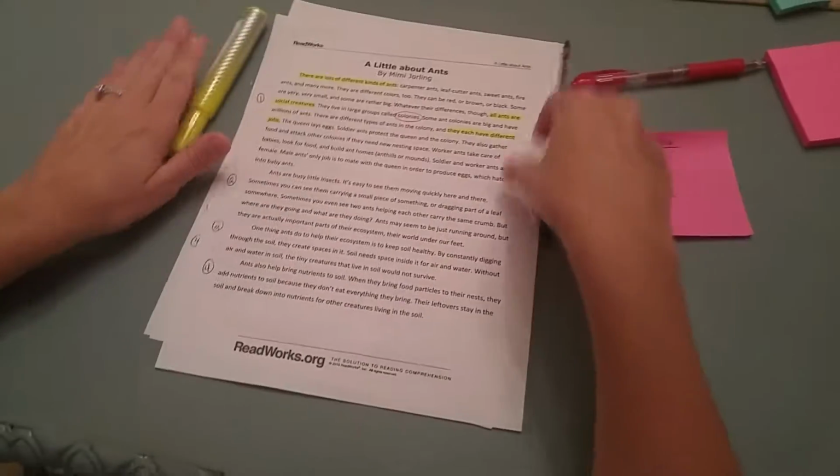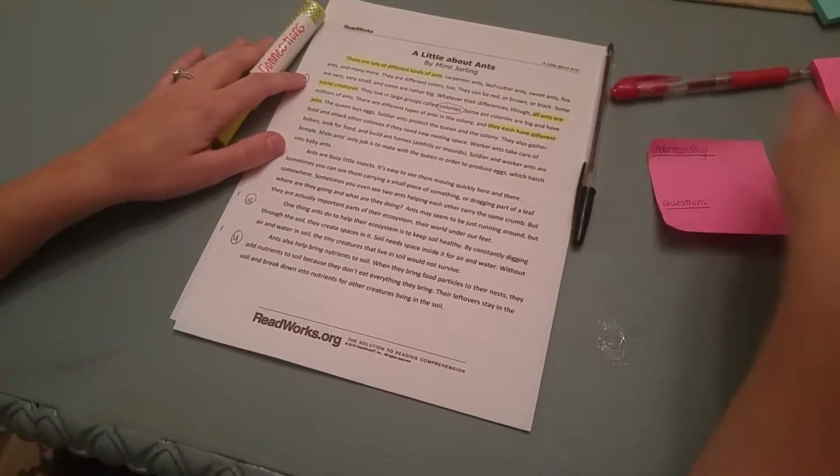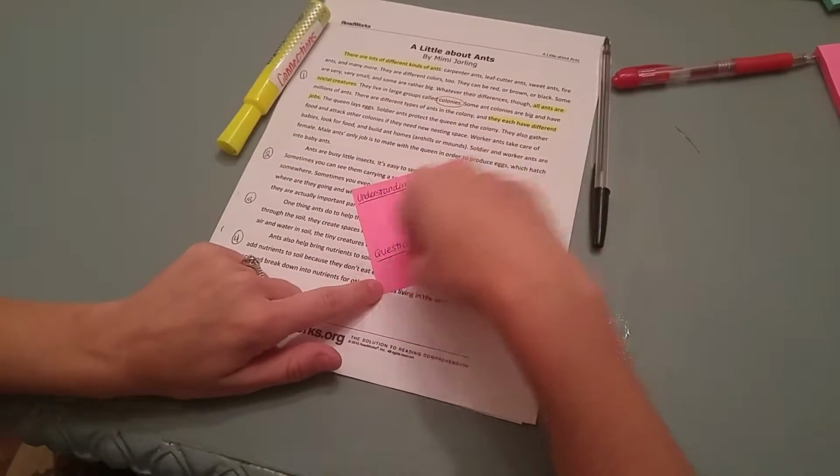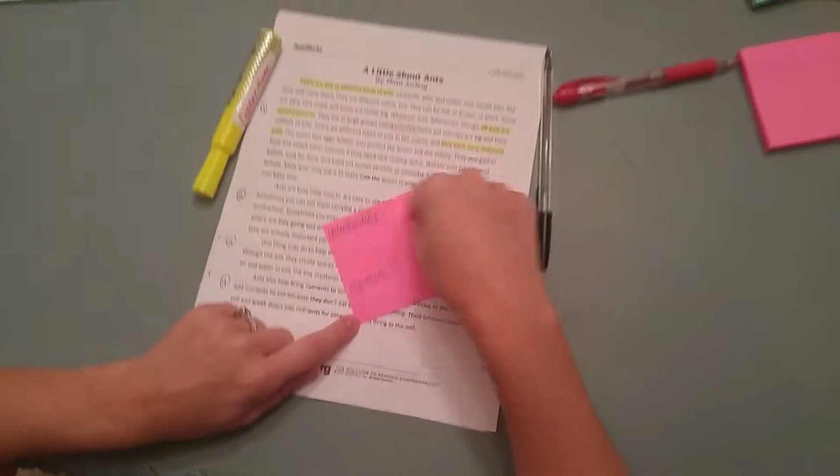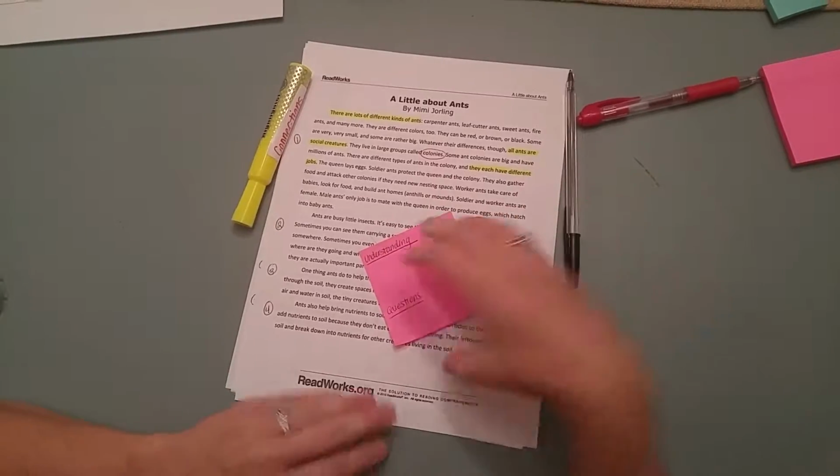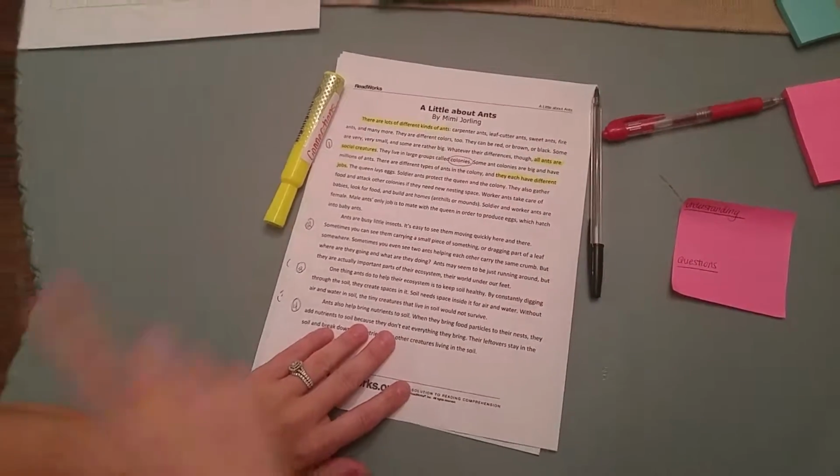So then I would stop there after I read paragraph 1, and I would tell them to write one question about paragraph 1 and tell me something that they really think that they're understanding. Okay, you can go around.